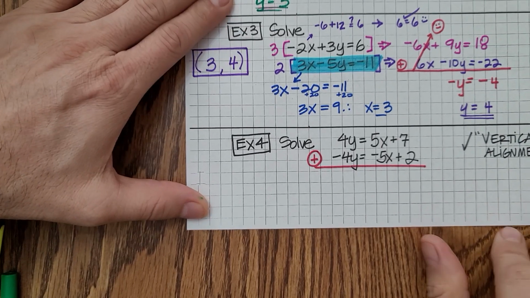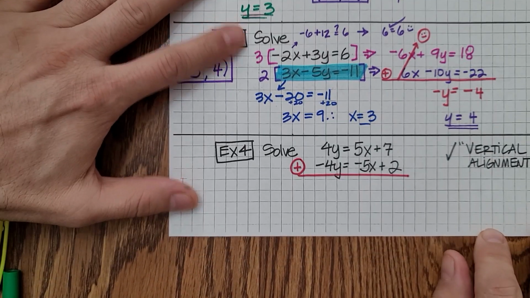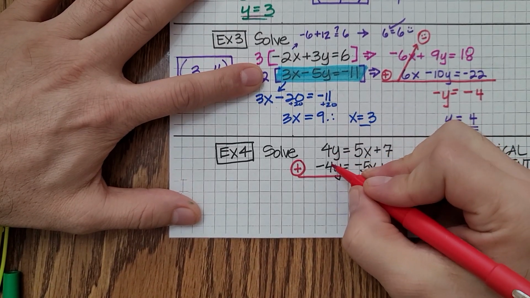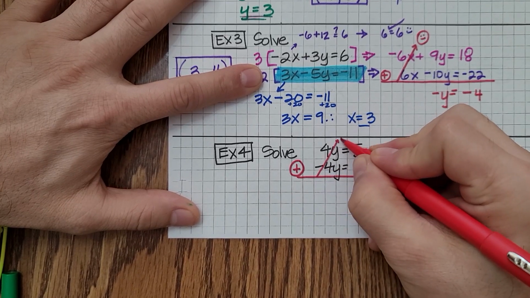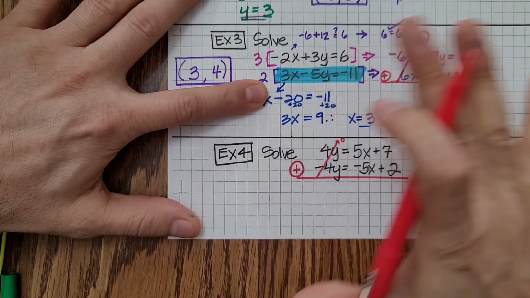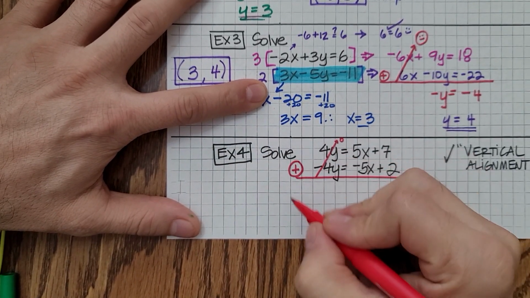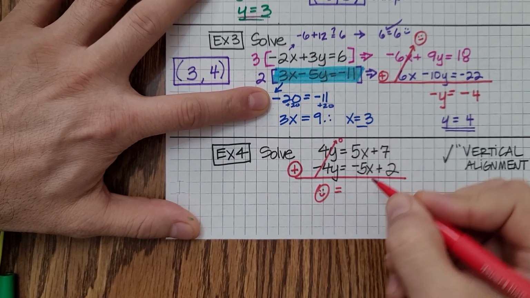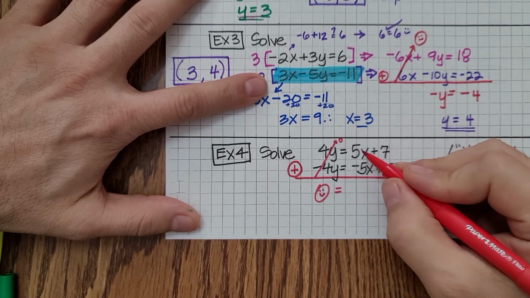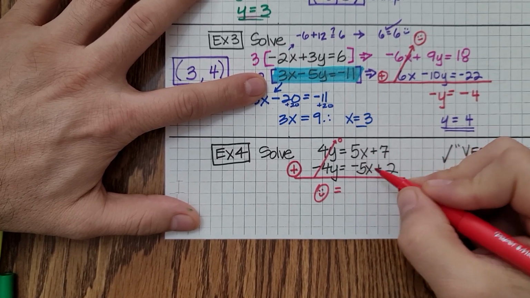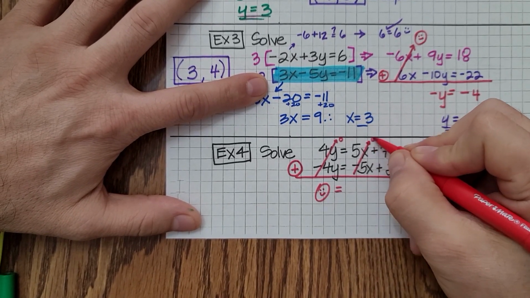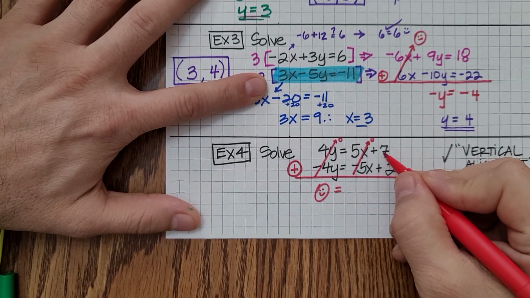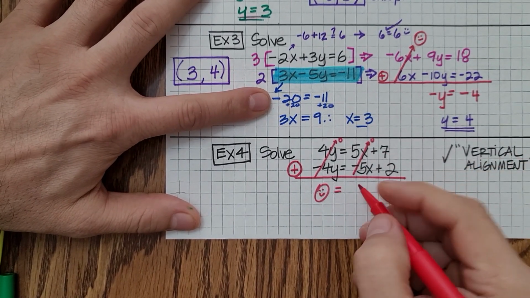All right. 4y plus negative 4y equals 0. That doesn't just go away and not need to be written. If that's the only thing left on one side of the equation, you need to bring that down. 0 equals, oh, look what we have here. 5x plus a negative 5x. We have another 0. And then we have 7 plus 2 equals 9.